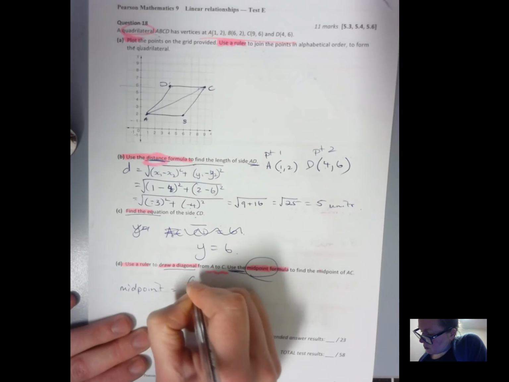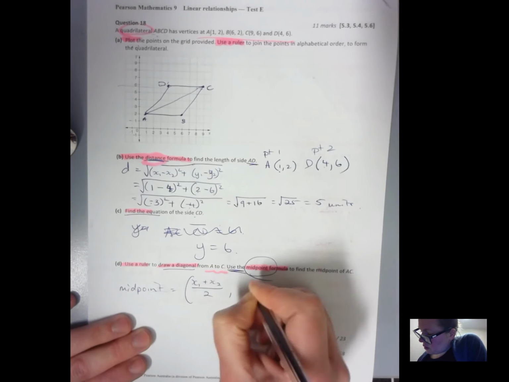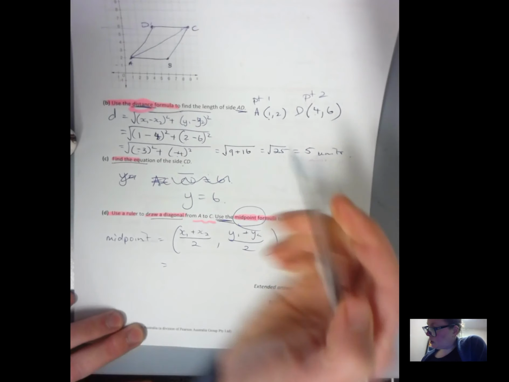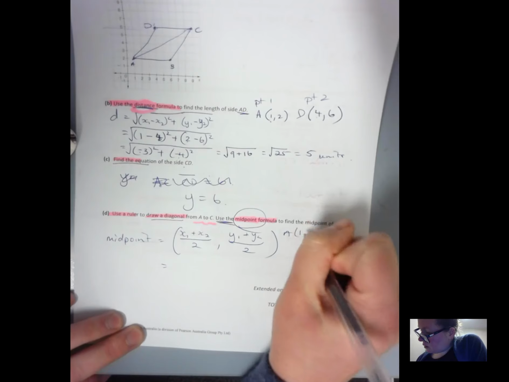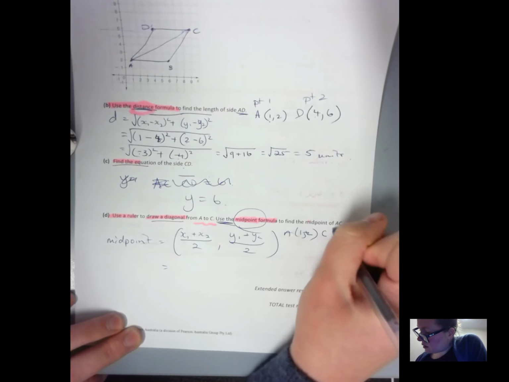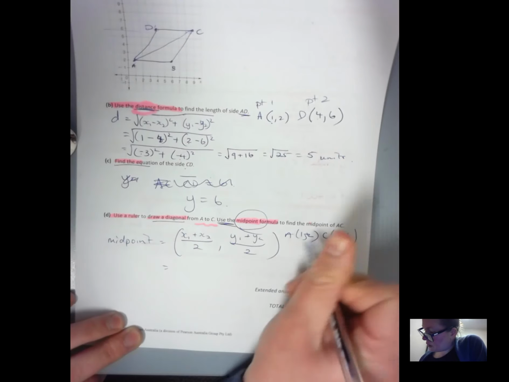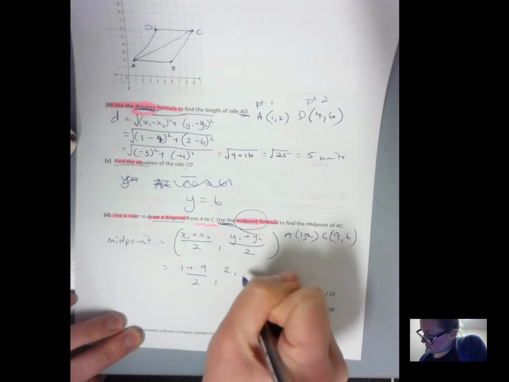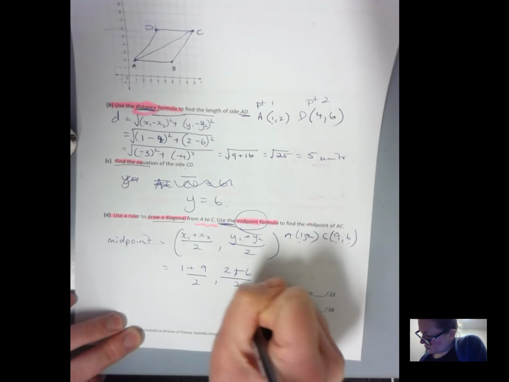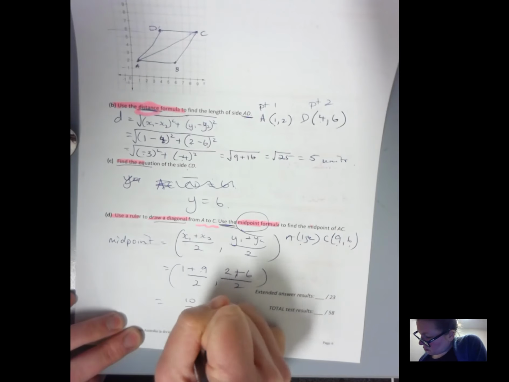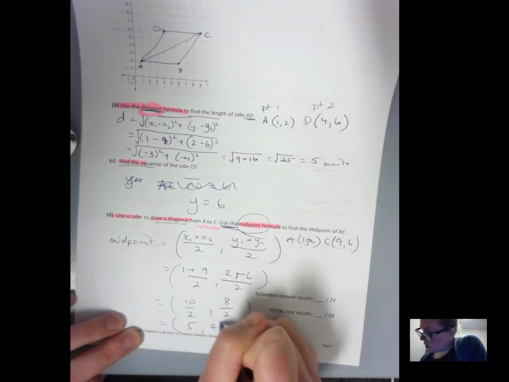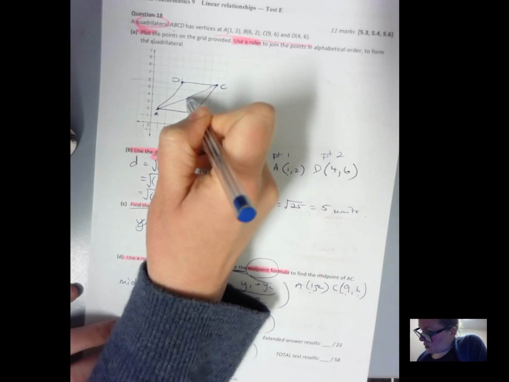So midpoint formula is x1 plus x2 divided by 2, y1 plus y2 divided by 2 gives us, so we substitute our values in, and again I would do what we did up here and rewrite the points. So A is 1, 2, C is 9, 6, substitute x1, x2, y1, y2, 10 over 2, 8 over 2, 5, 4. And we can kind of double check that we're right in that. We can go, that appears to be the middle, 5, 4.